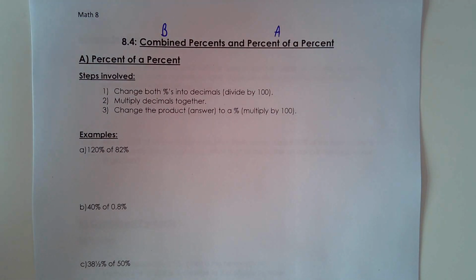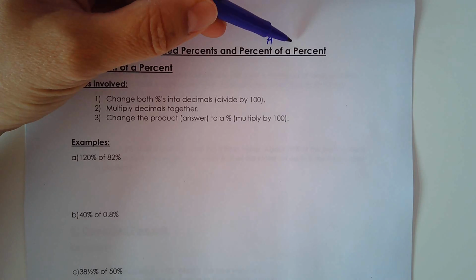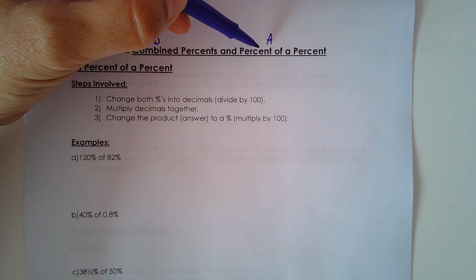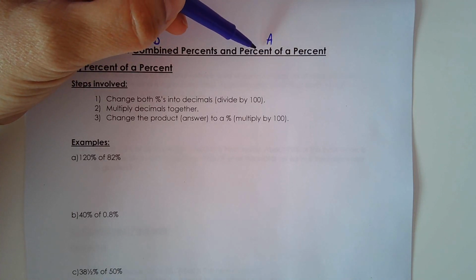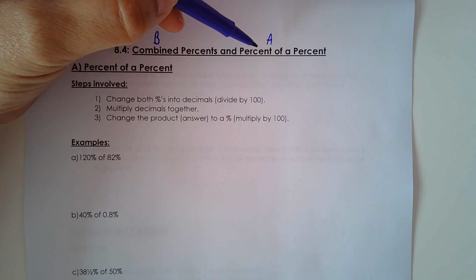Just a quick review, in section 8.3 we learned about percent of a number. So for example, 60% of the students at Fraser Heights have a cell phone. Let's say there's 1,400 students. So what is 60% of 1,400, right? And we turned it into a decimal, multiplied it by the number to find the number of students.